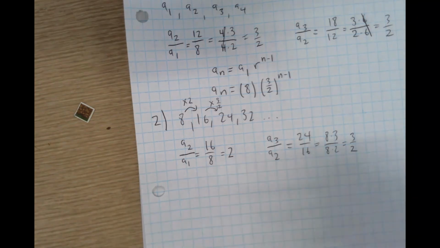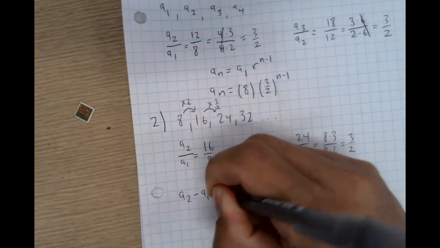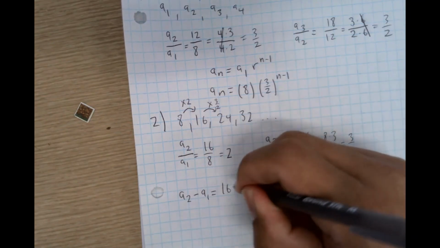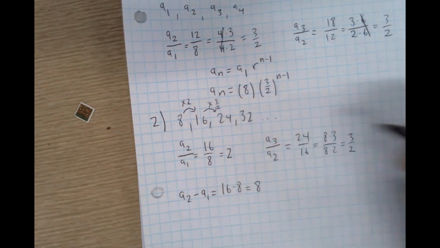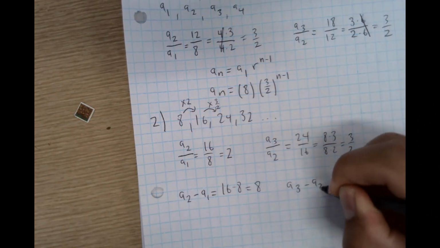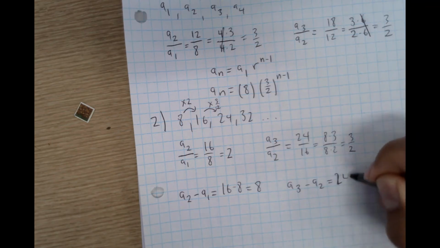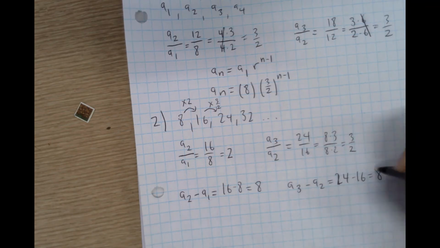So to test that, we could do A2 minus A1, and that equals 16 minus 8, which is equal to 8. Then I can do A3 minus A2, which is equal to 24 minus 16, which is also equal to 8.